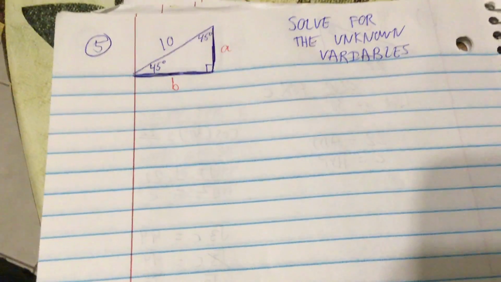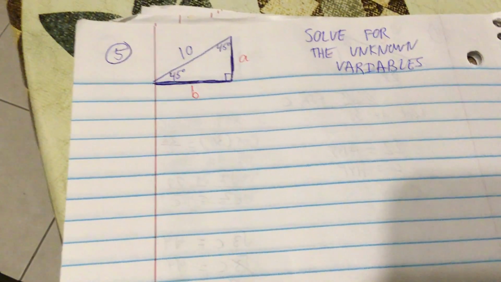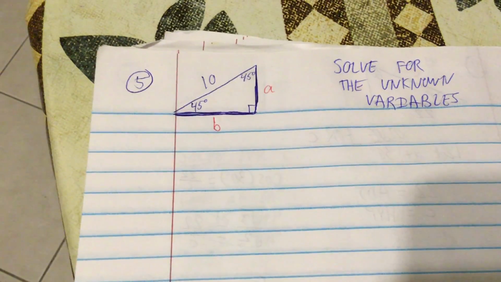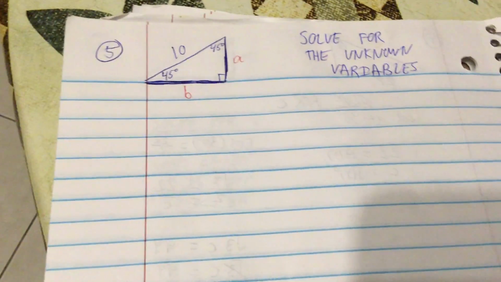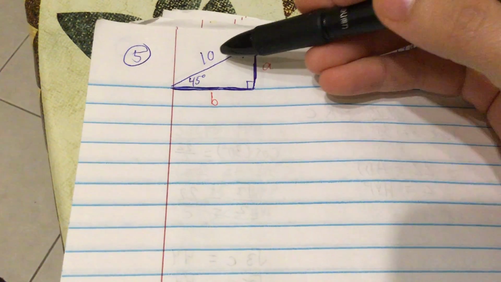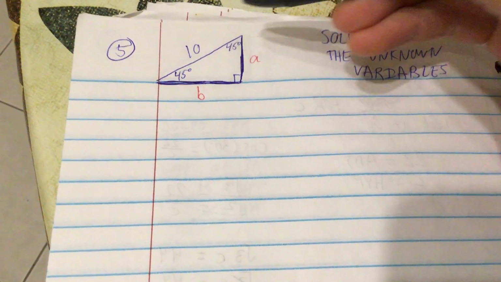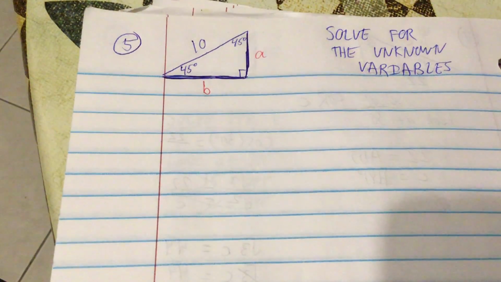45-45-90 triangles today. So remember that we are going to look at what's given in the diagram, and we're going to solve for the variables. In this diagram, it's a 45-45-90 triangle. The hypotenuse is 10, and I want to solve for side length A and side length B.